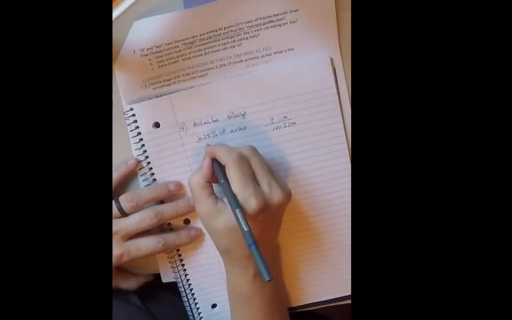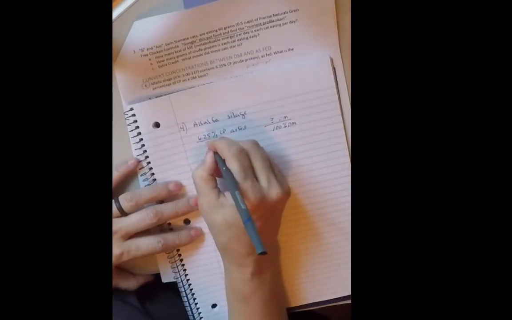And alfalfa silage, the correct one, checking our IFN number, 300217, is 38% dry matter. So we're going to set that up over right here.